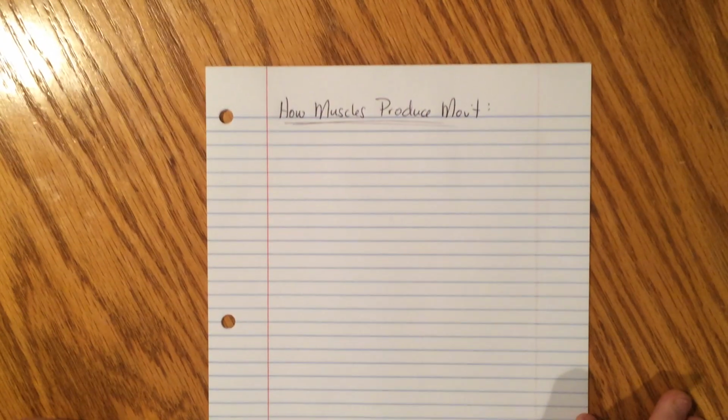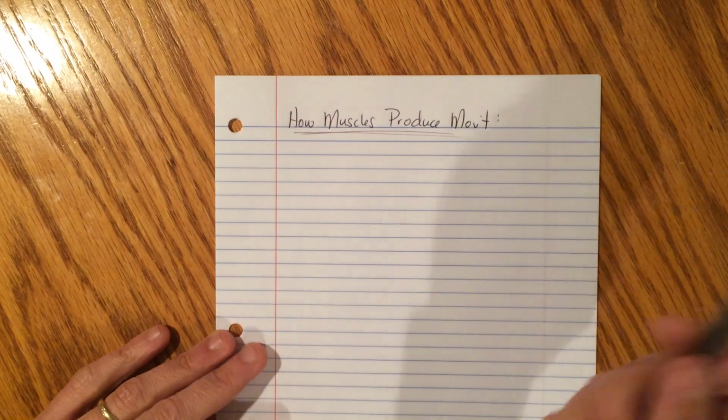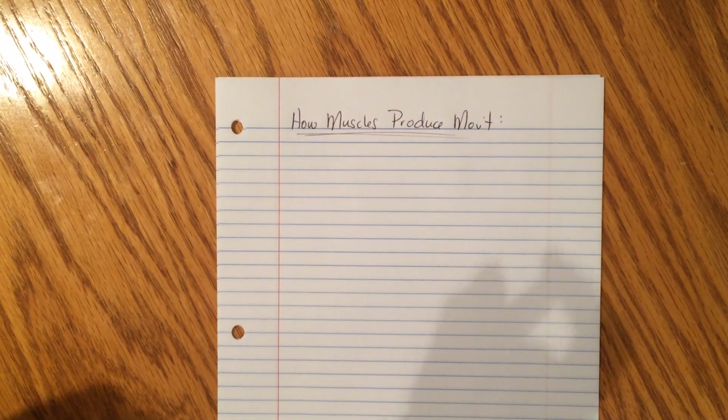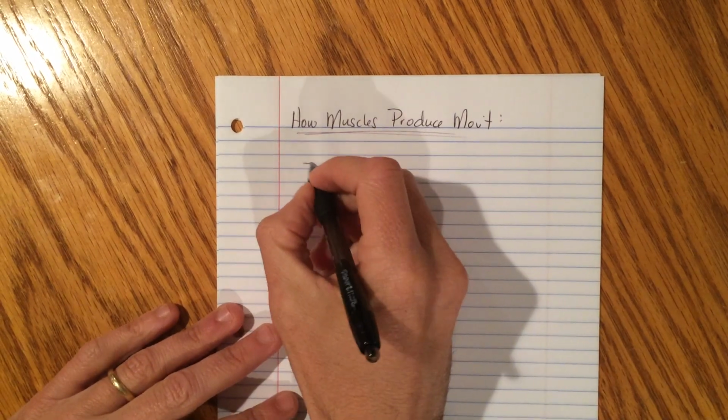Just a real short lesson this morning on, as we continue through the muscular unit, how muscles produce movement. This is not tough, okay? You guys already know this.